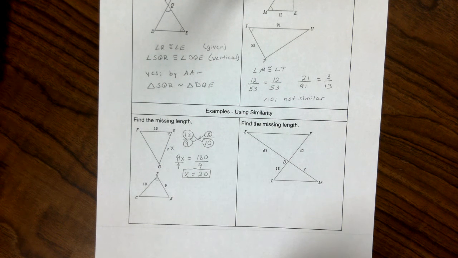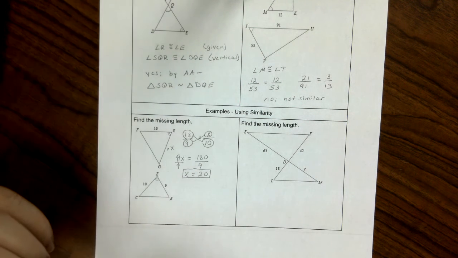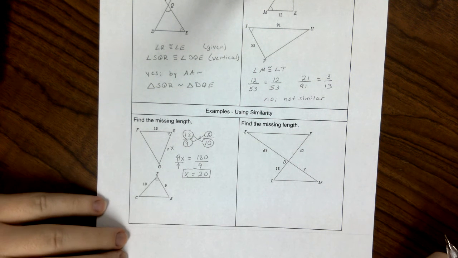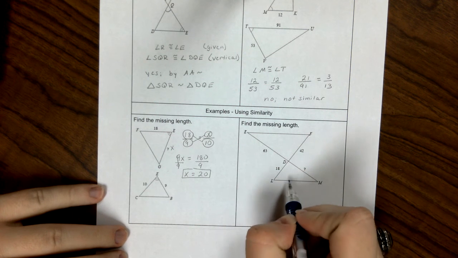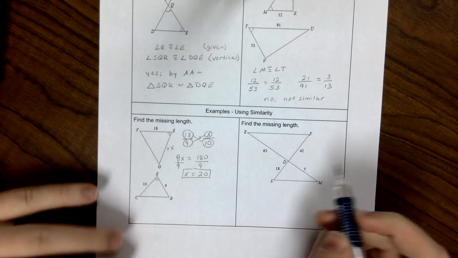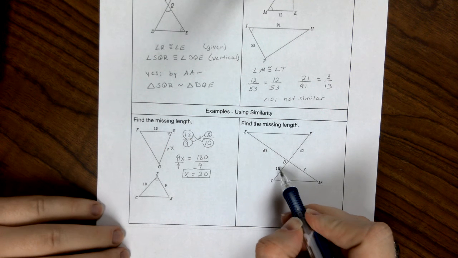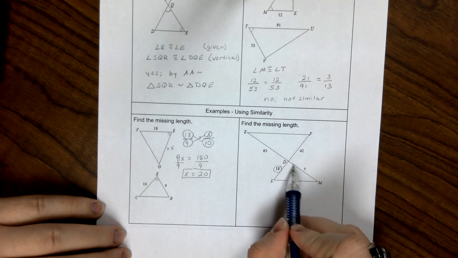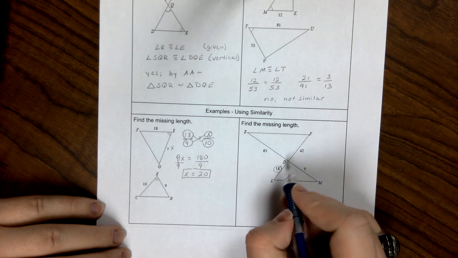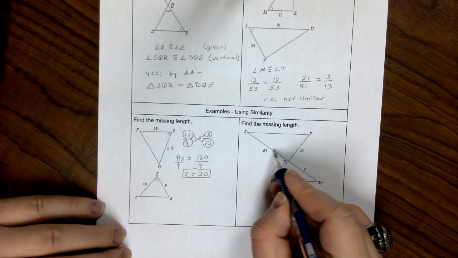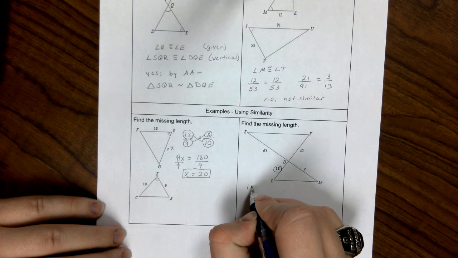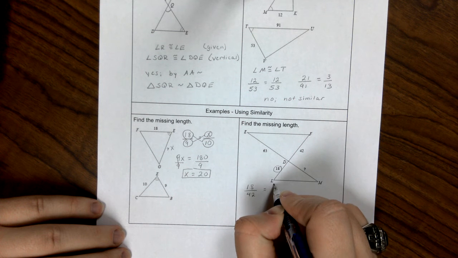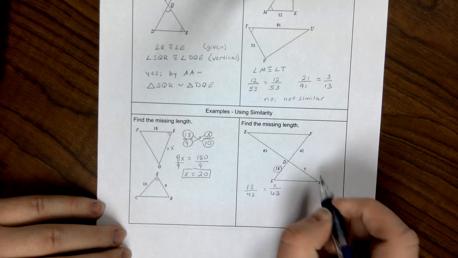That's all you do. Set up your proportion, cross multiply, and solve. And we're going to do that every time. All right, so same thing here. It doesn't matter where you start. Let's just start down here with 18. 18 is definitely smaller than this one because of the length. So 18 is going to go with the smaller of the two up here, which is 42. So 18 over 42 equals x over 63.